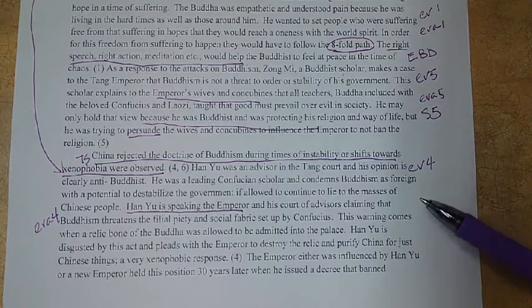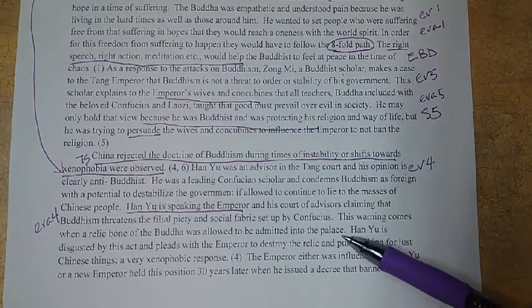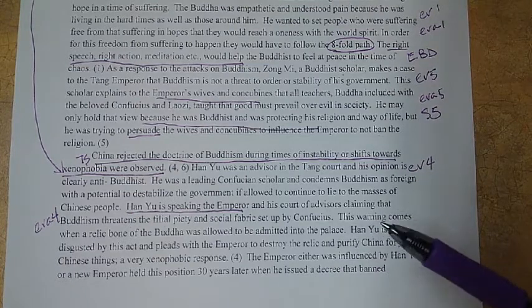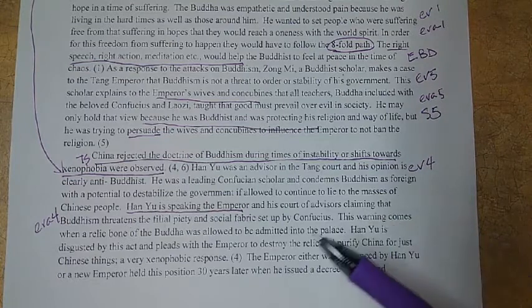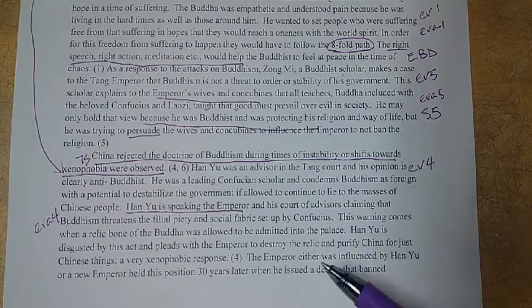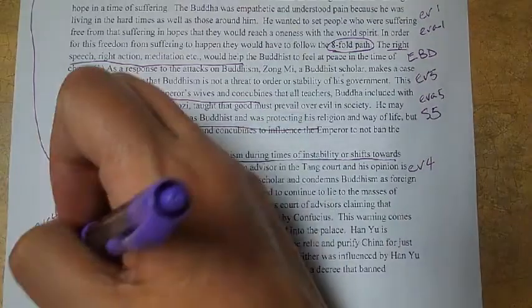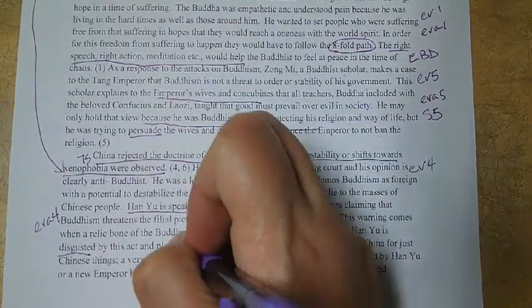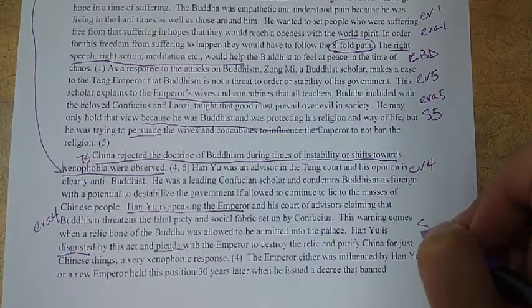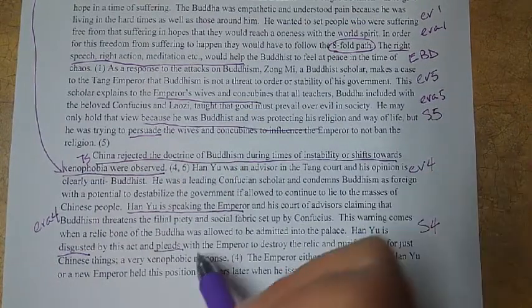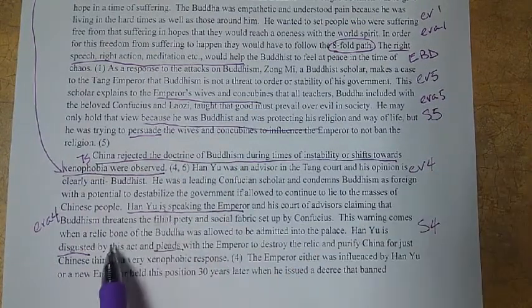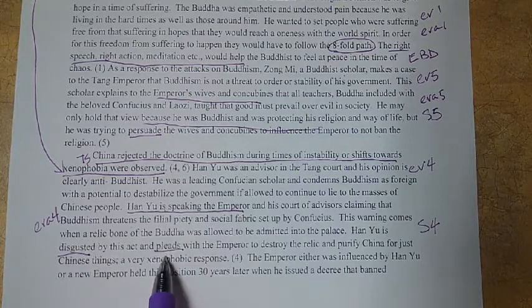This warning comes when the relic bone of the Buddha is allowed to be admitted to the palace. Han Yu is disgusted by this act and pleads with the emperor to destroy the relic and purify China for things that were just Chinese things. A very xenophobic response. So he's disgusted and he pleads, and that's sourcing for 4. So audience and tone right there get our sourcing point for Doc 4.